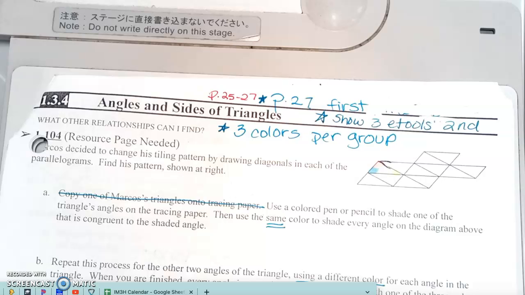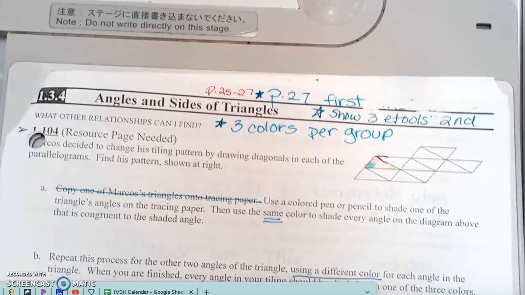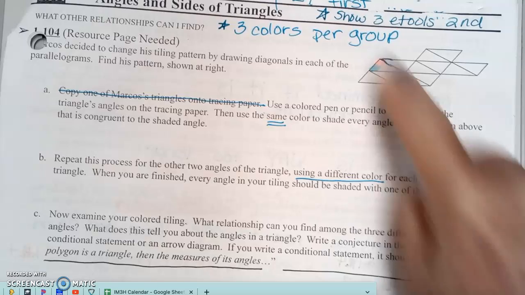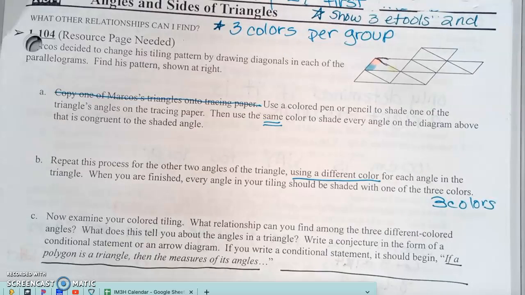Okay? So for part A, they want you to use a colored pen or pencils or highlighters, whatever you've got, to shade one of the triangle's angles. It says to use tracing paper. Well, we're just going to do it right on here. But if you need to use the tracing paper, you can.